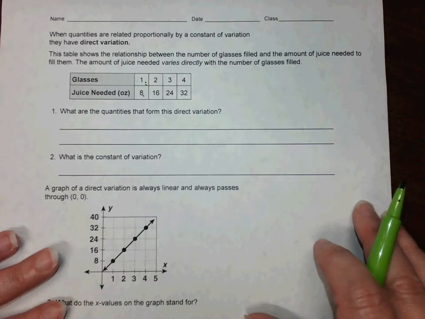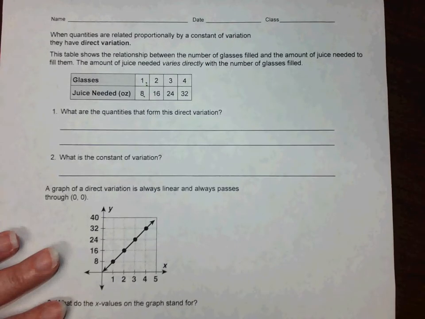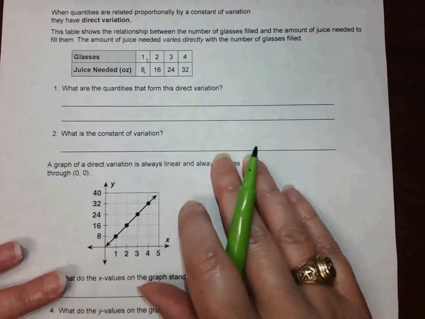To be honest, I don't even know what that question is asking. Hang on. Won't let me pause it. Of course not. Can't just pause. What are the quantities? Let me skip that and maybe it'll come to me in a second.